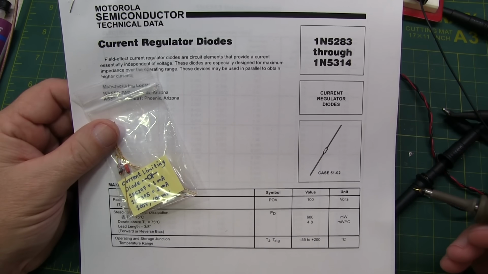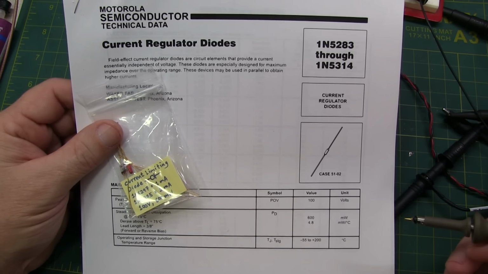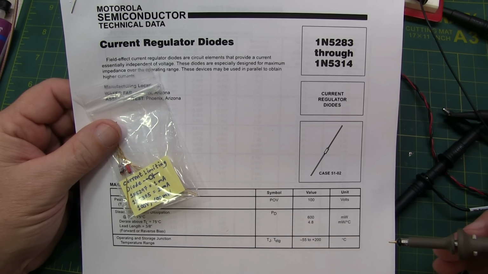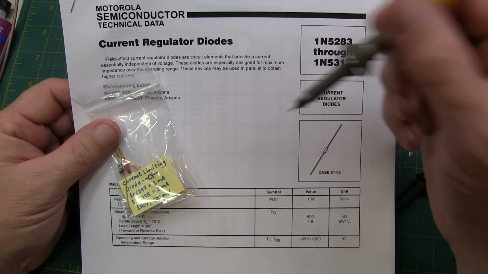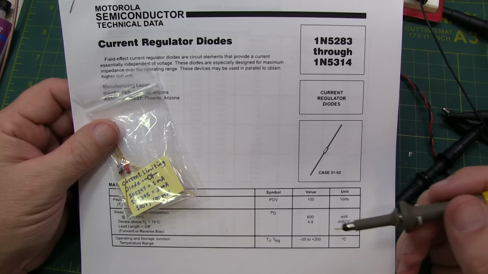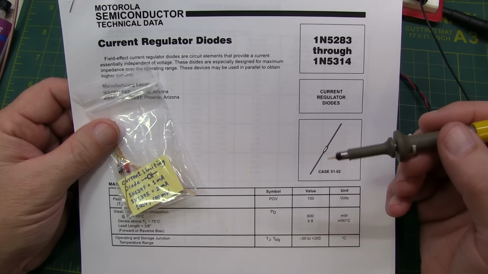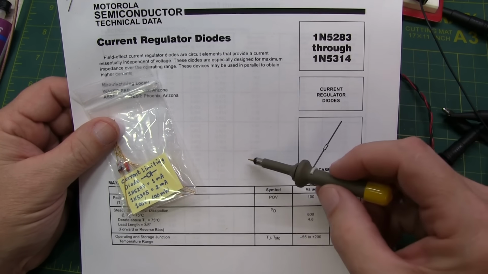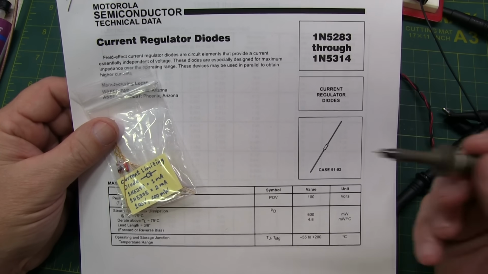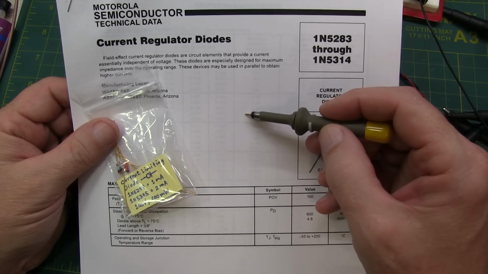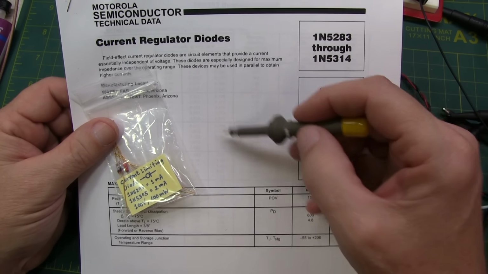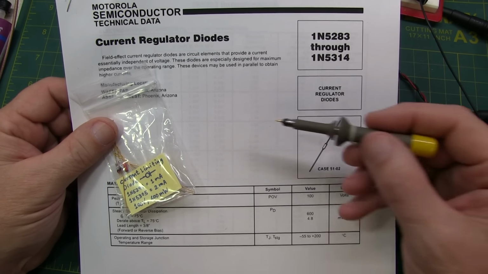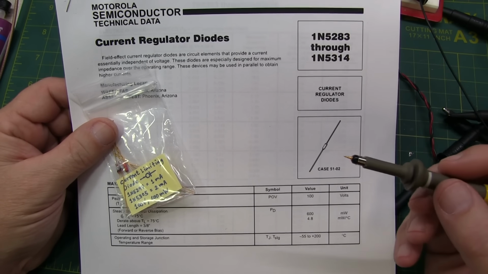Now, I made a video about 2 years ago, number 374, that was all about current sources made from junction field effect transistors, and I'll link that video down below. One of the things that video showed is if you take a JFET and you connect the gate to the source, it becomes a two-terminal current source. And then if you insert a resistor between the source and the gate connection, it's a two-terminal current source where you can adjust the current by varying that resistor.